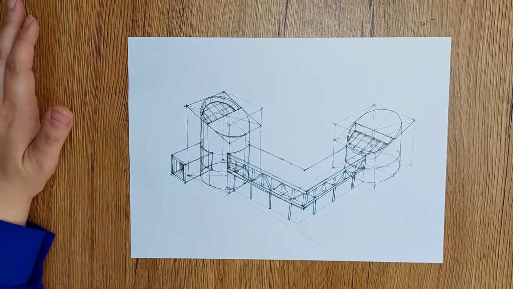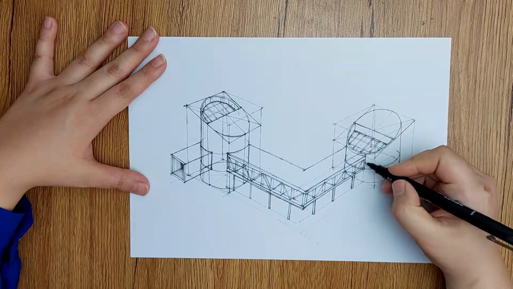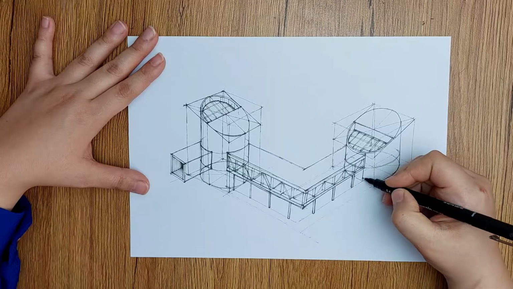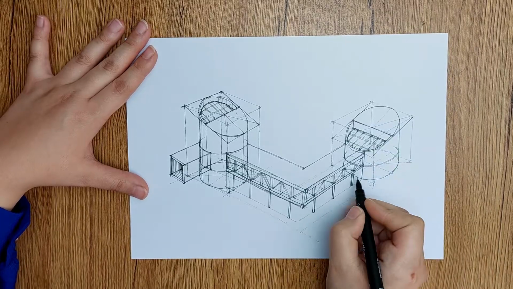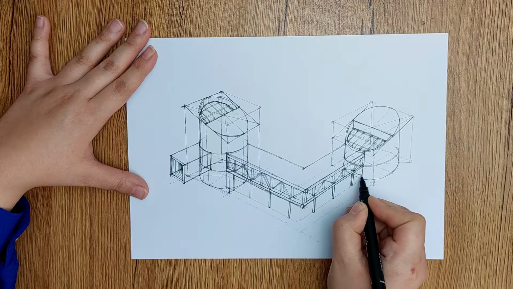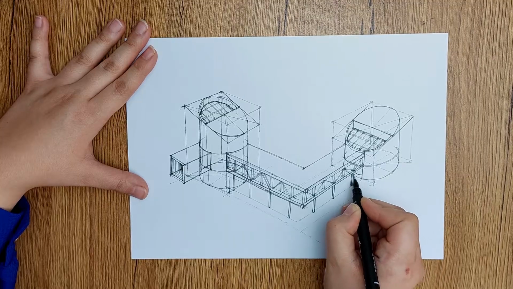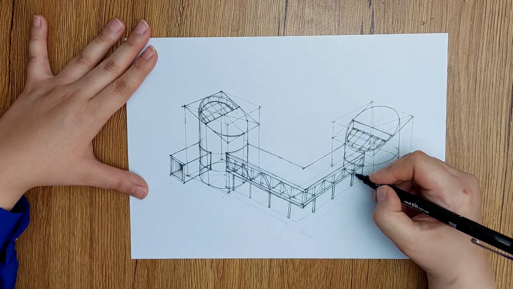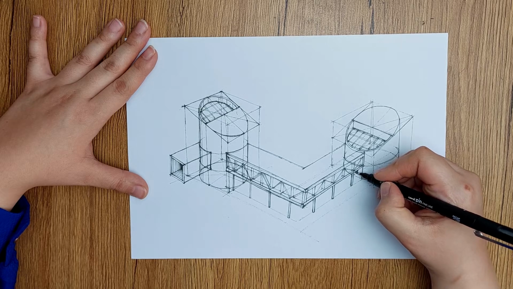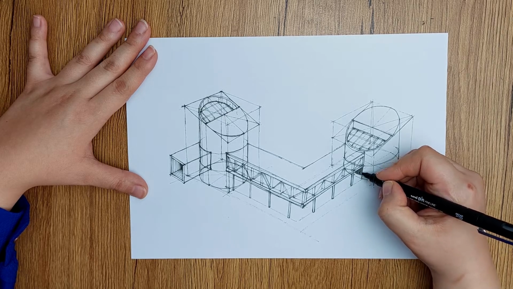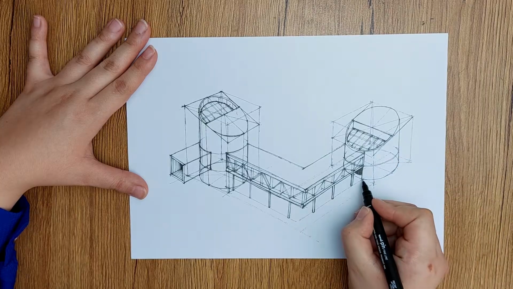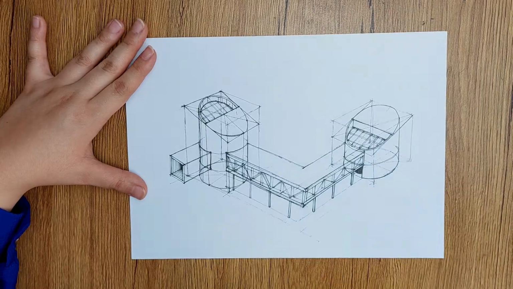Okay, so here under this bridge I want to have an entrance, but with a setback. So I repeat drawing a curve parallel to this curve to make a setback. I darken this part, then you can see the entrance better.